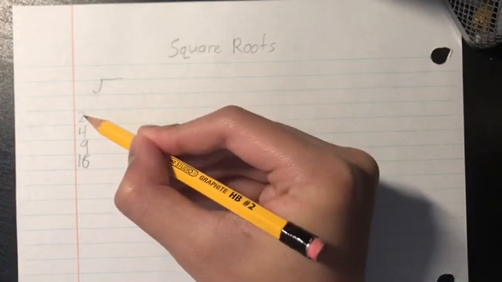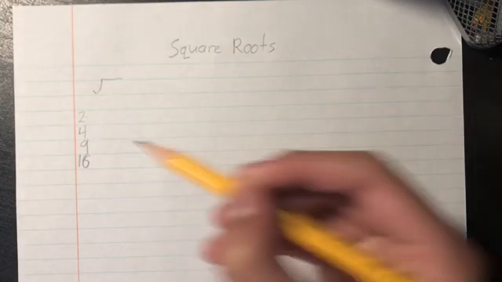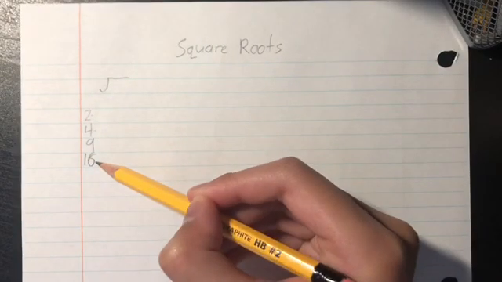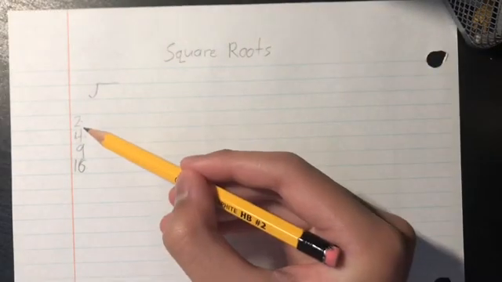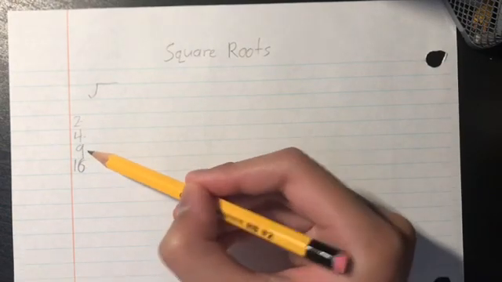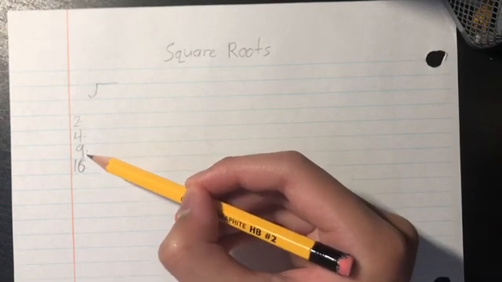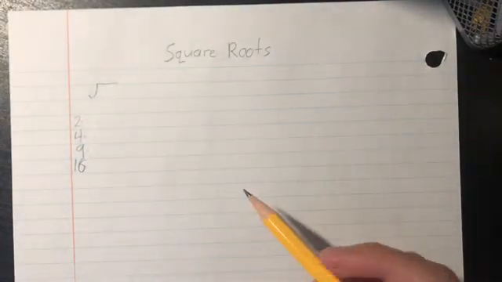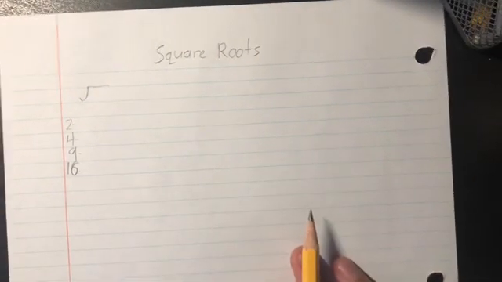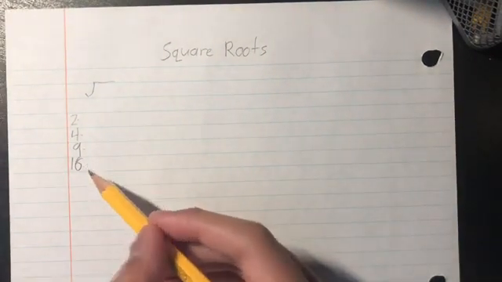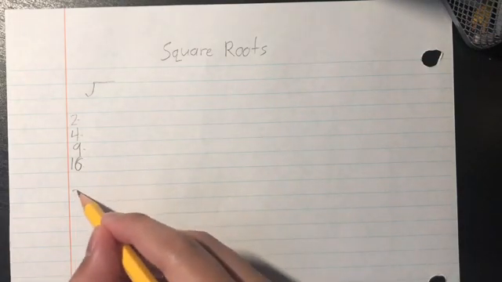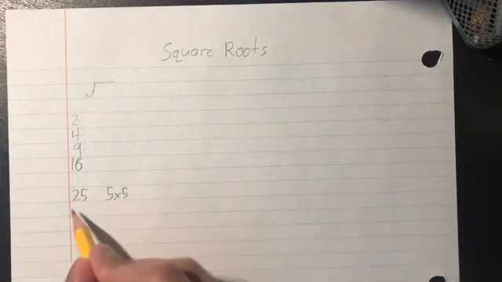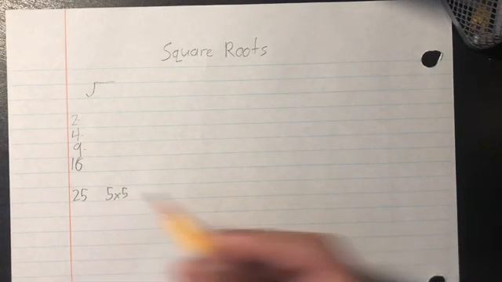So for example, if you do 2 times 2, it will equal 4. Then 4 times 4 would equal 16. Then 3 times 3 will equal 9. So whatever number multiplied by itself equals any of these numbers is basically a square root. So for example, if you take the number 25, that would be 5 times 5. Therefore 25 would be the square root of 5.